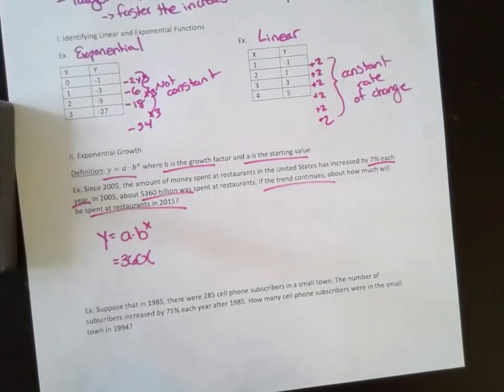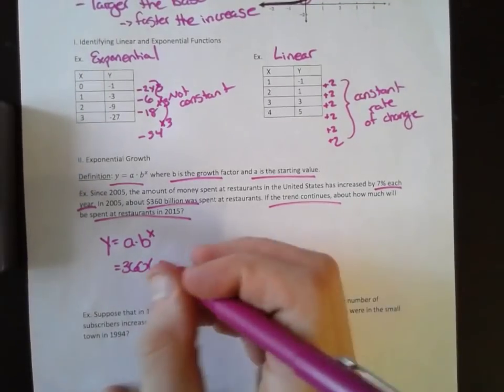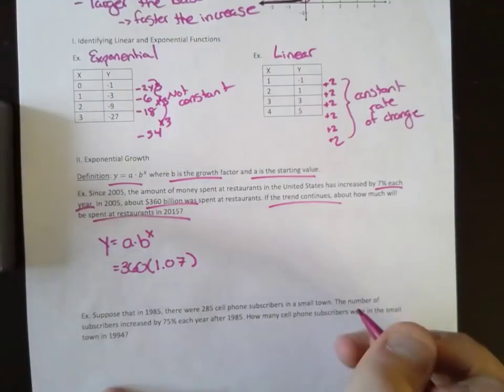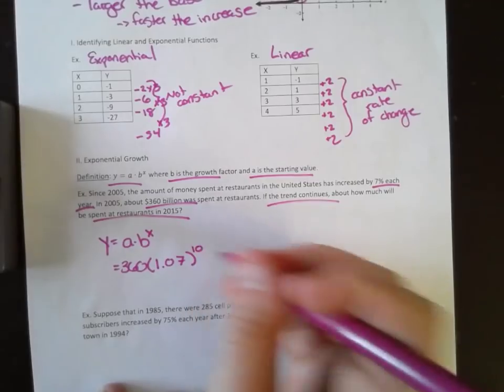I am not going to put a 7% there. I understand 7% is the rate that it's increasing, but I don't want to find 7% of the amount. I want to find the amount plus 7%. If you remember from last year in 7th grade, we could find 7% and then add it on, but that's 2 steps. We're all about working efficiently. So to get rid of that middleman, I want the total amount, which is 100%, plus the 7%, which leaves me 107%. And if it started in 2005 and we want 2015, my time has to be 10 years.